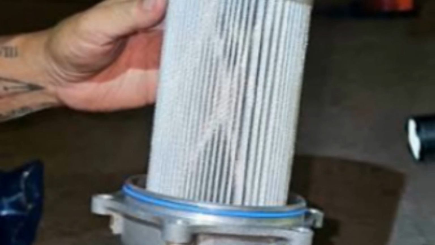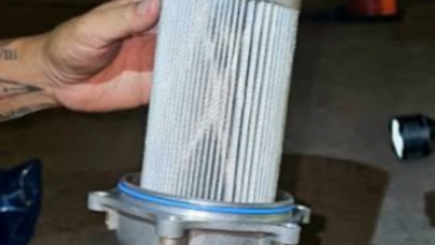Carefully remove the fuel filter element, ensuring no contamination enters the fuel system. Inspect the removed filter for contamination, metal particles, or water, and report any abnormal findings.